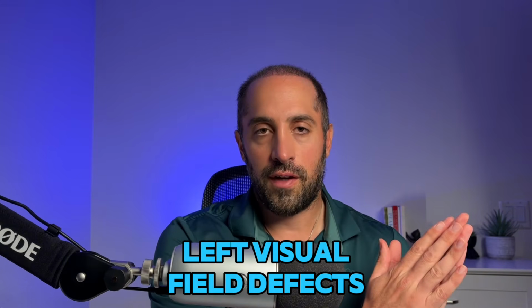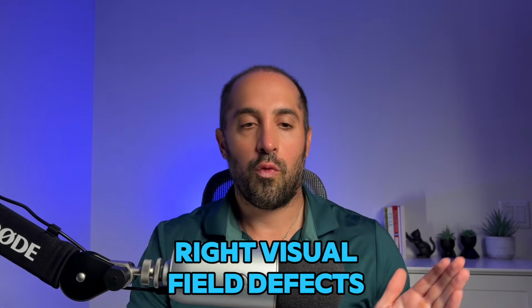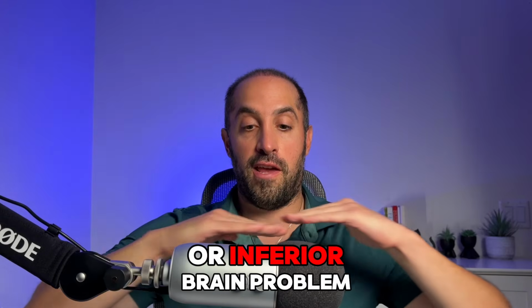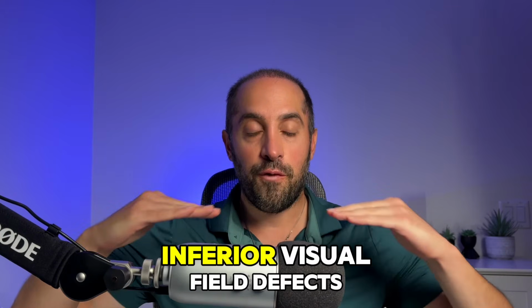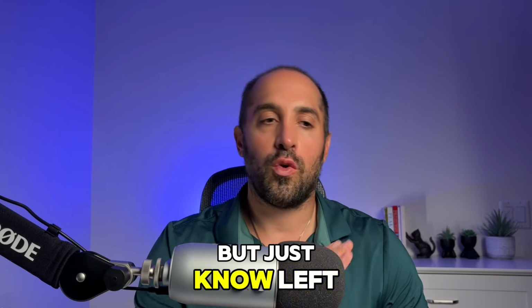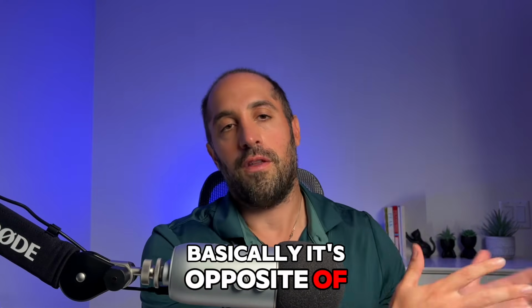We're going to go over the diagram pretty soon, but note this: left visual field defects in both eyes are a right brain problem. Right visual field defects in both eyes are a left brain problem. Superior visual field defects are an inferior brain problem. Inferior visual field defects are a superior brain problem. We're going to show this to you in the diagram where it all makes sense, but just know left is right, right is left, up is down, down is up. Basically, it's opposite of the visual field defect.